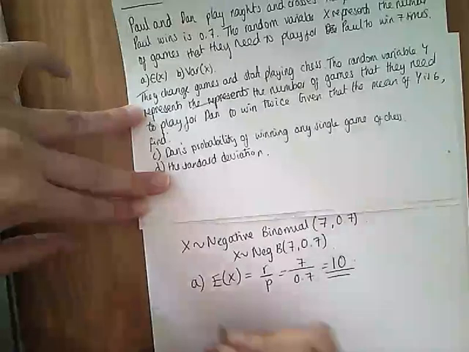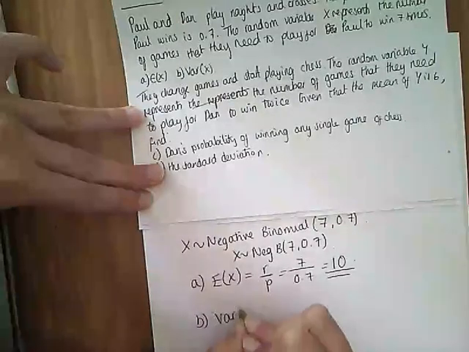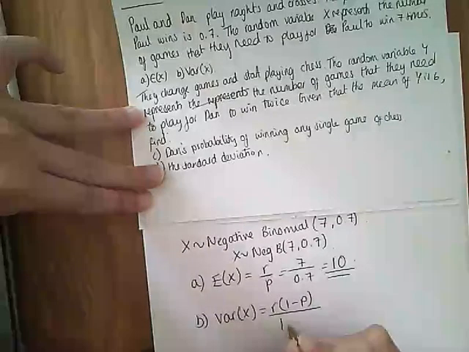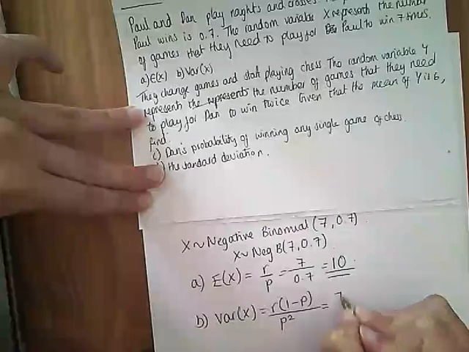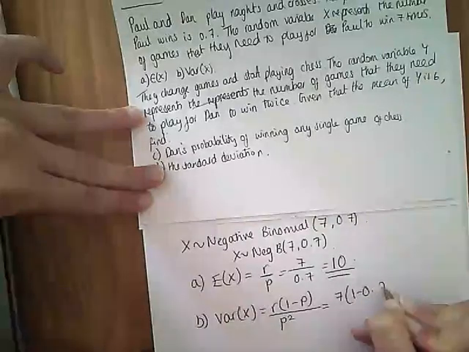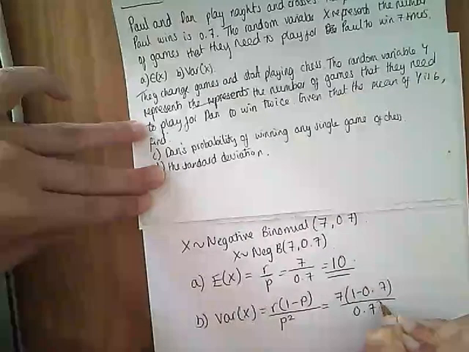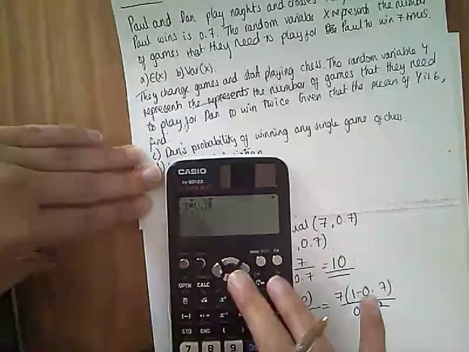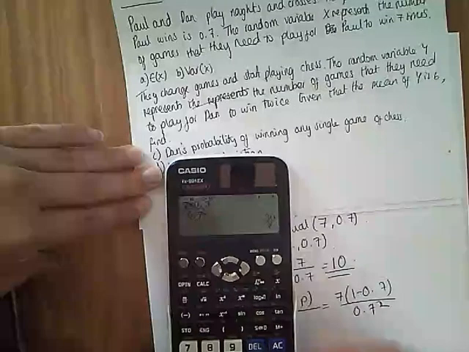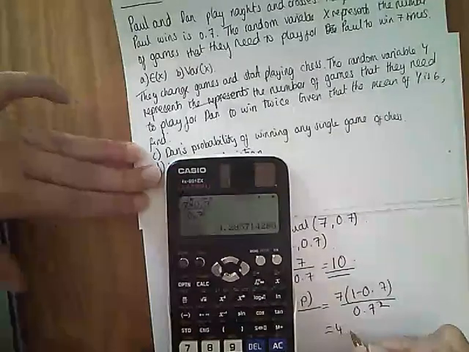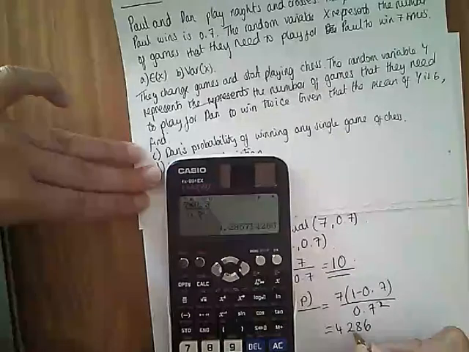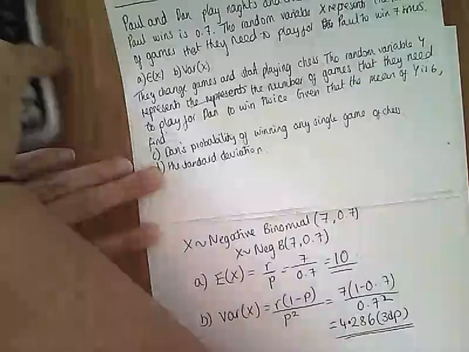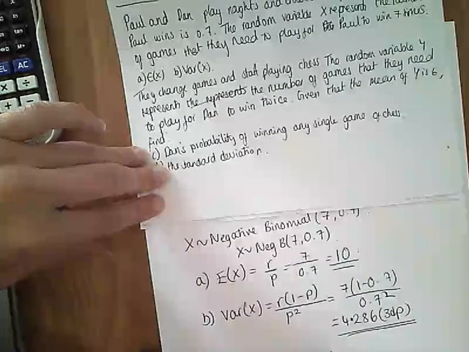It's then asked us to calculate the var for x. Var is r brackets 1 minus p over p squared. So that is 7 lots of 1 minus 0.7 over 0.7 squared. Chuck that in our calculators. 7 times 0.3 over 0.7 squared is 4.286 to 3 decimal places. We've only been asked to calculate variance. We don't need to calculate the standard deviation.